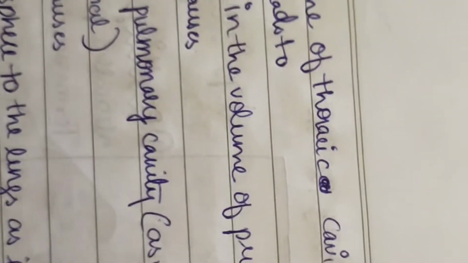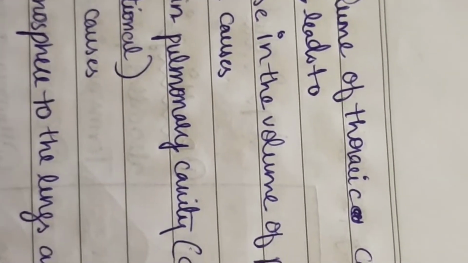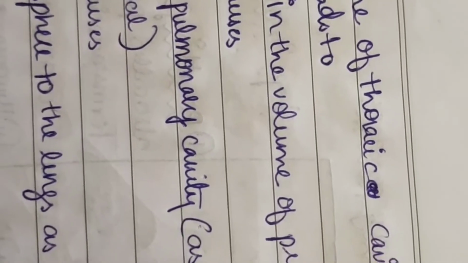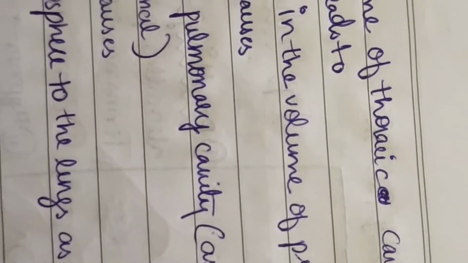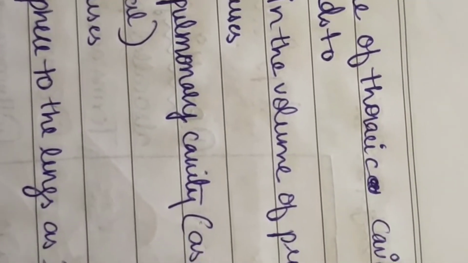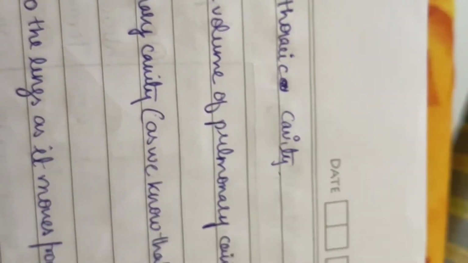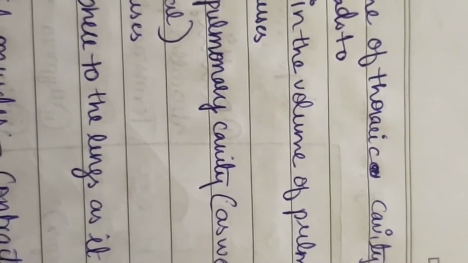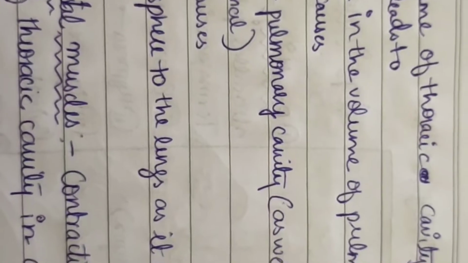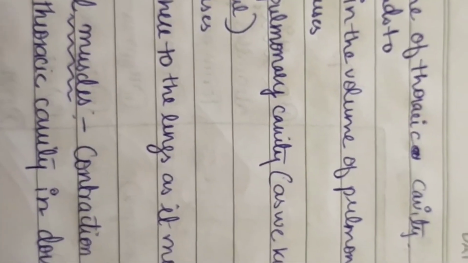Here you can see the increase in volume of the thoracic cavity leads to a similar increase in volume of the pulmonary cavity, which causes a decrease in pressure within the pulmonary cavity. As you know, pressure and volume are inversely proportional, and it causes air to enter from the atmosphere to the lungs, as it moves from higher pressure to lower pressure.